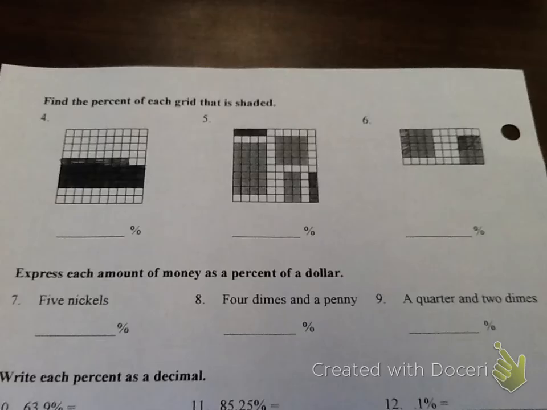Go ahead and turn your paper over. Find the percent of each grid that is shaded. Well, each grid, the first 2 grids have 100 blocks. And the second grid, or the third one, number 6, has 50 blocks. So, see if you can write the percent of each grid that is shaded.